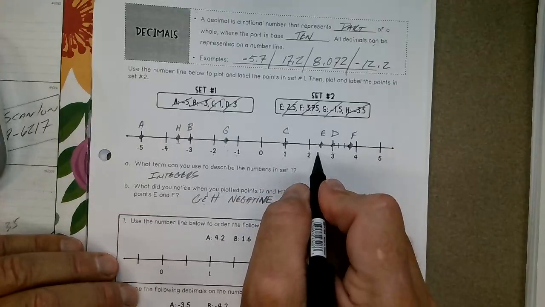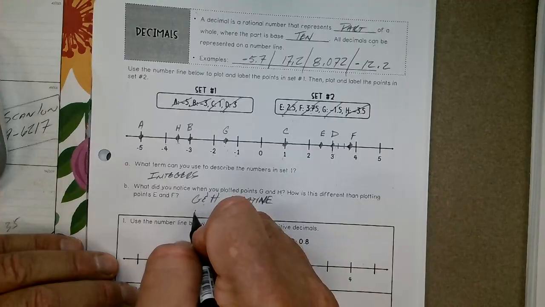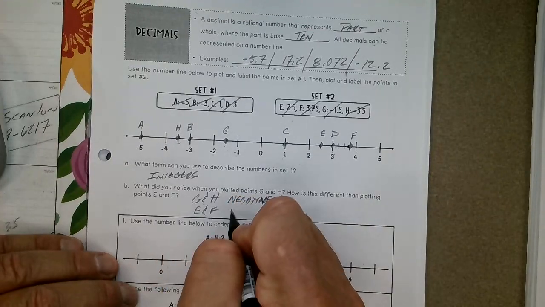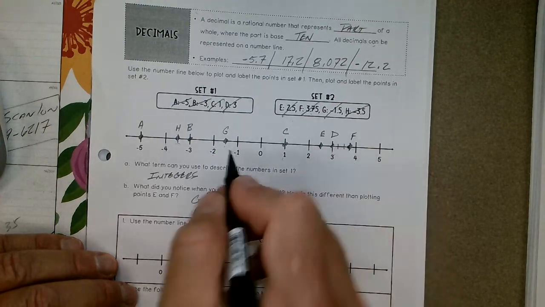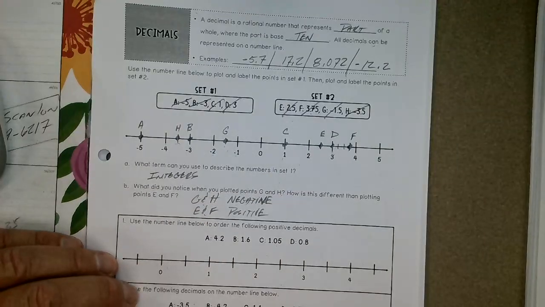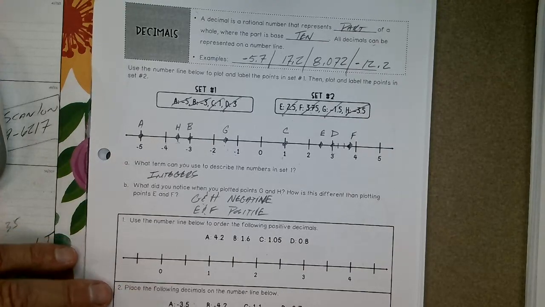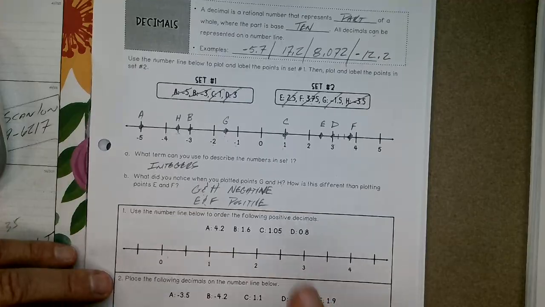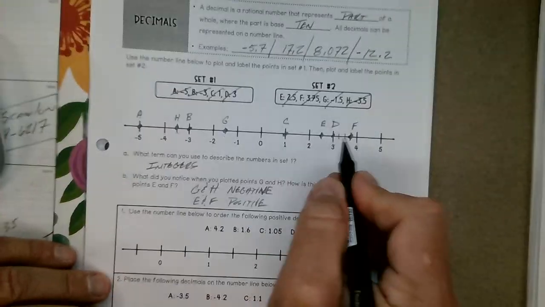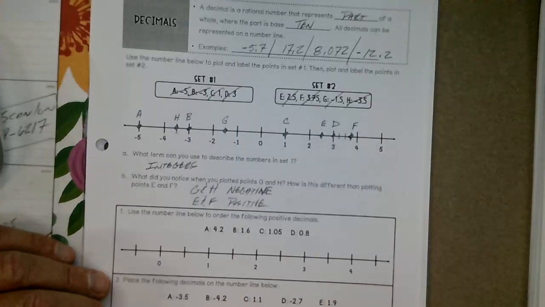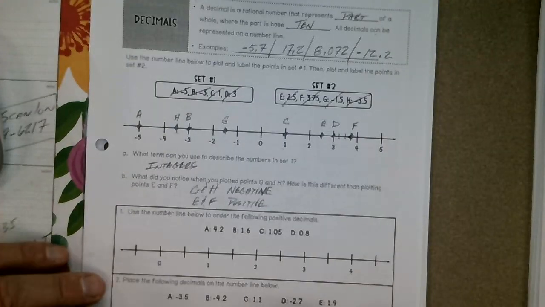And what's the other two? E and F are positive. Now, we have a new term we're going to put out there. They're called rational numbers, because they are decimals. We'll get to that later. But just looking at that, these are negative numbers in between something. These are positive numbers in between two integers.